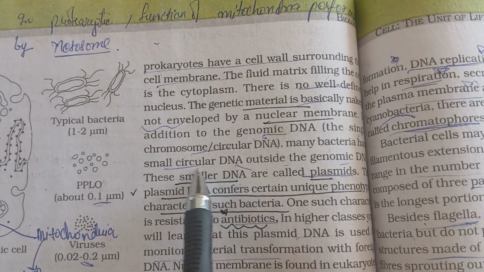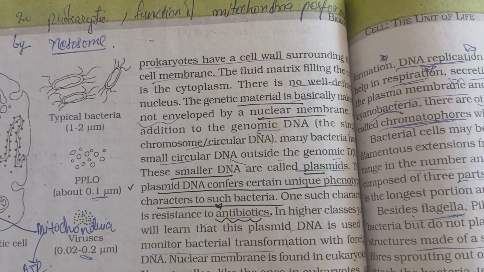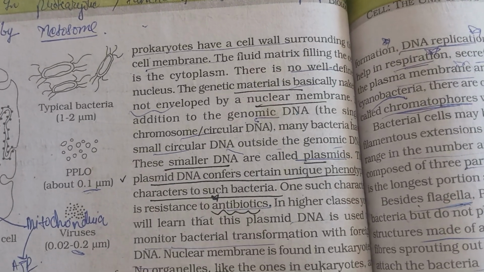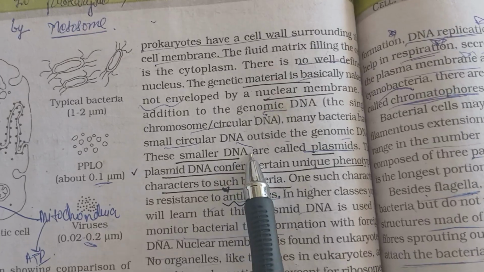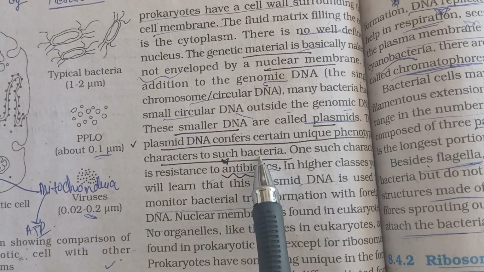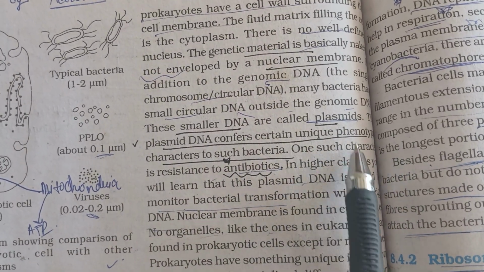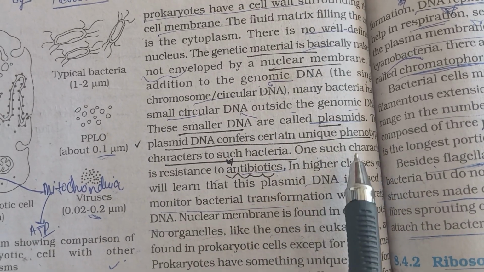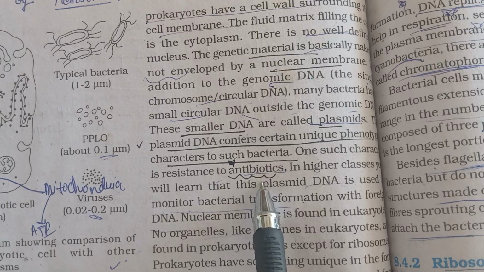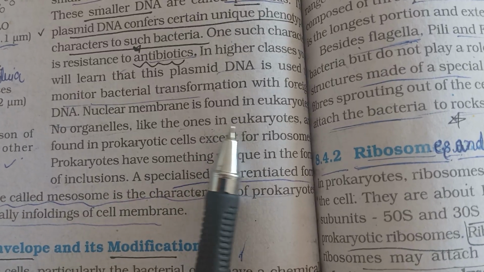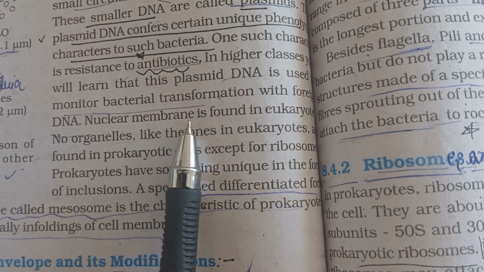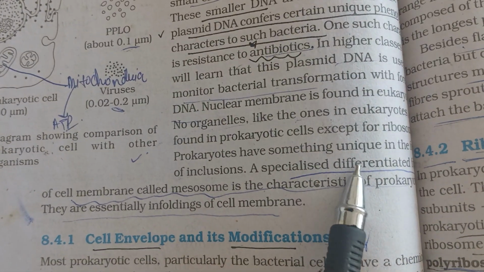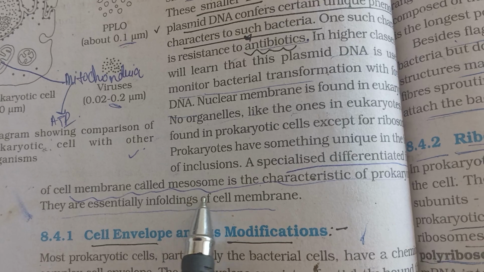Many bacteria have a smaller circular DNA outside the genomic DNA. These smaller DNA are called plasmids, and the plasmid DNA confers certain unique phenotypic characters on such bacteria. One such characteristic is resistance to antibiotics. In higher classes, we will study how plasmid DNA is used in bacterial transformation. This we'll discuss later.